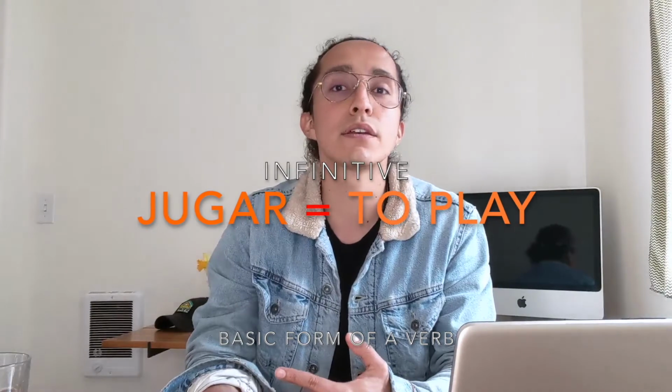All verbs have a basic non-conjugated version. This version is called the infinitive version, and what it means is that nobody is doing those verbs. For example, jugar is to play. Nobody's playing, there's nothing happening to that verb.